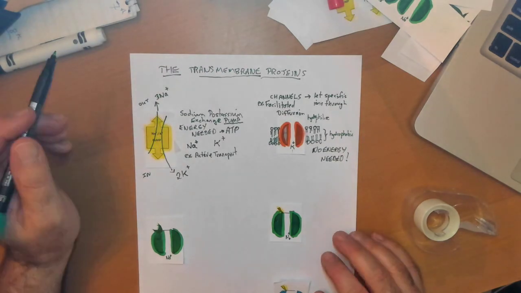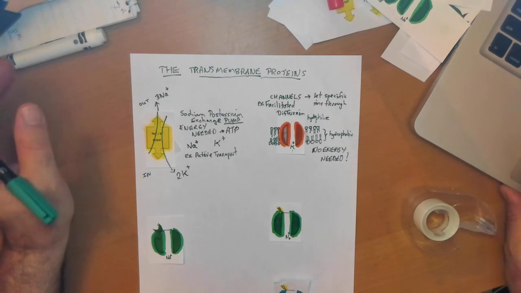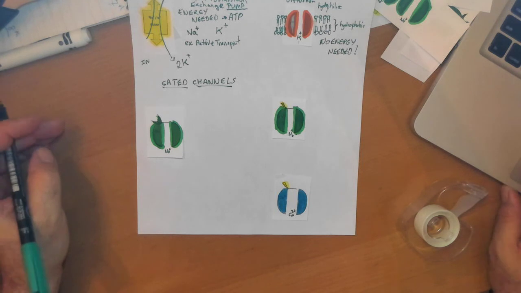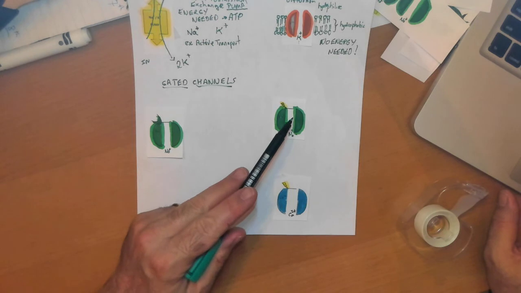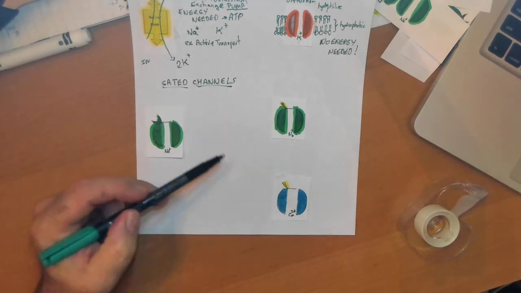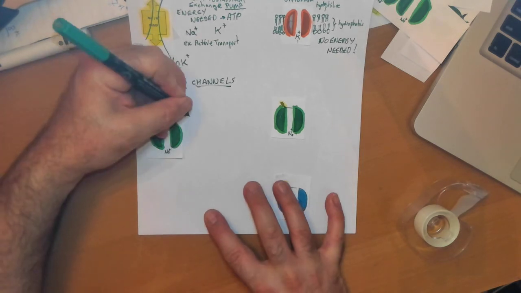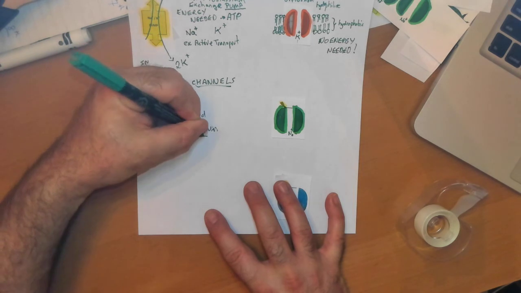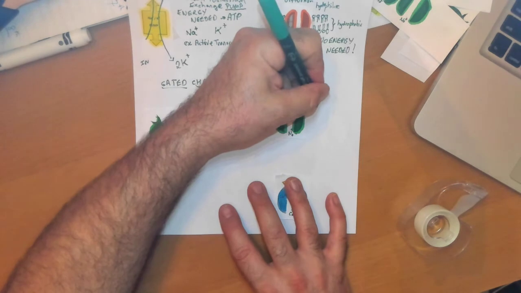The next three are all examples of the same kind of thing. They're all channels, but they're known as gated channels, which can be blocked. In their default setting, they have a little blocker which stops anything from getting through. The two green ones are sodium ion channels, and the blue one down here is a calcium ion channel. So this would be a gated sodium ion channel. And so is this.